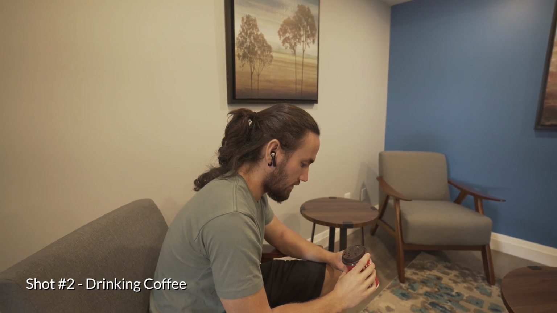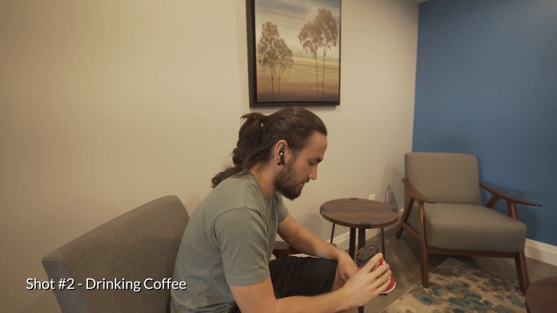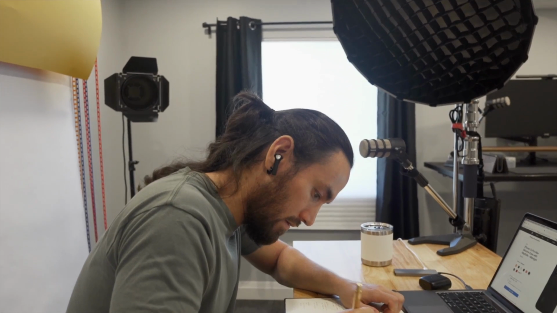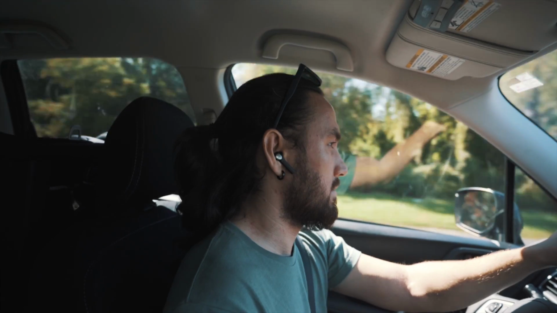Okay, so for the second shot, we wanted to continue the upward head movement from writing into a similar motion of drinking coffee. This way, it makes the transition a lot more seamless and appear natural when we switch scenes.